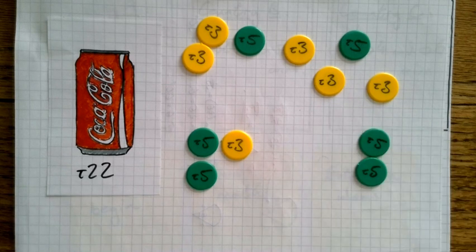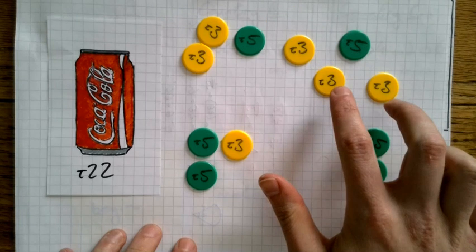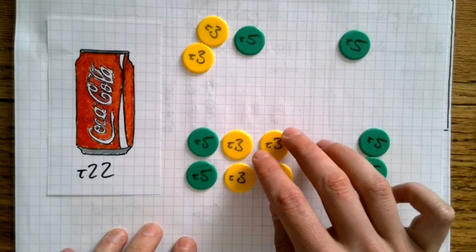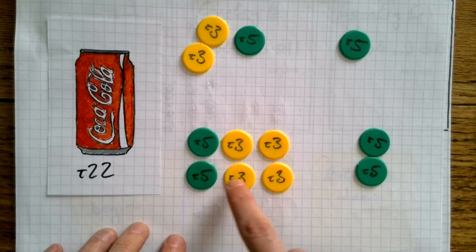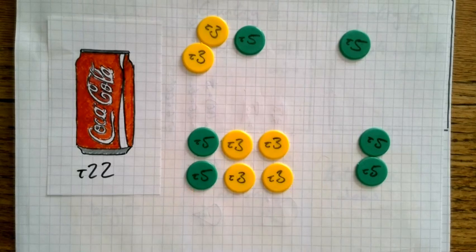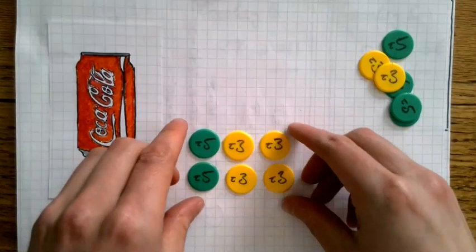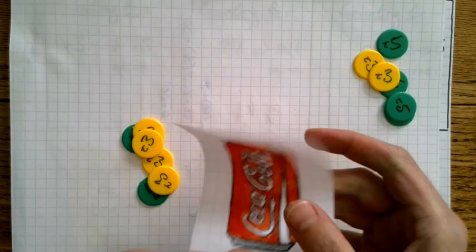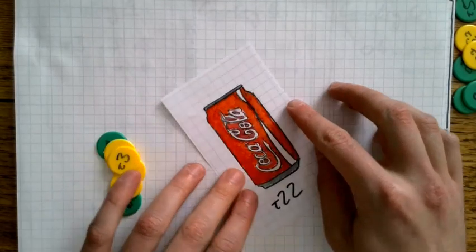Okay. Well, if I need 22, then I need, from 13 to 20, that's 9 more. And I can get that using those, I think. Let's just check that. We've got 4 3s are 12 and 2 5s are 10. 12 and 10 is 22. Great. So I go up to the friendly shopkeep and I hand over my 22 twonks and get a lovely refreshing can of Coca-Cola in return.